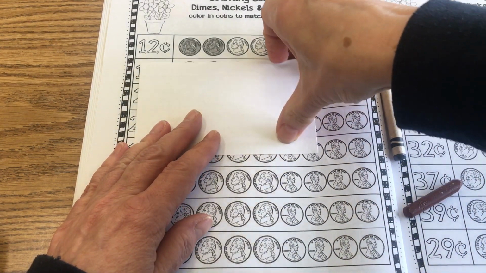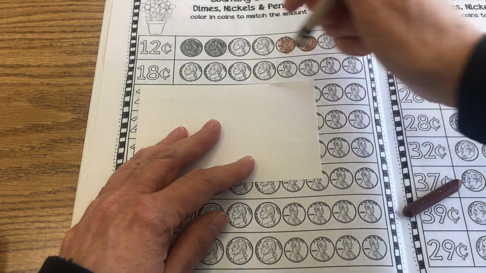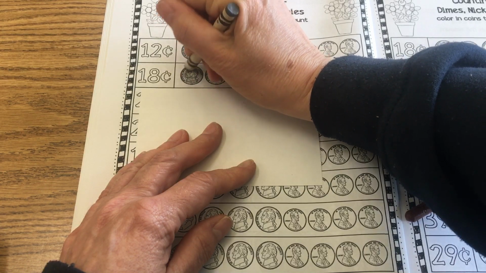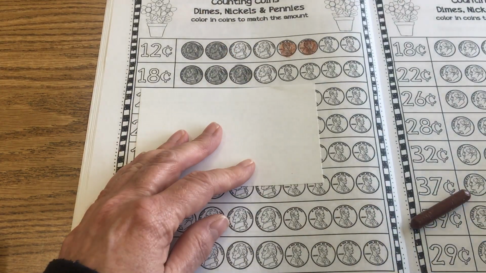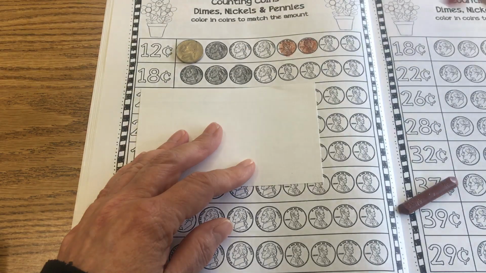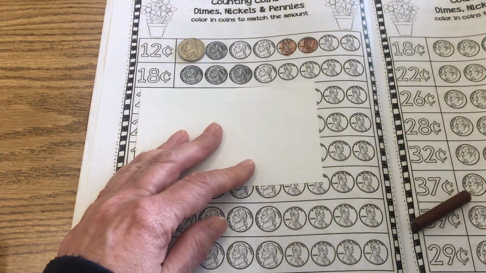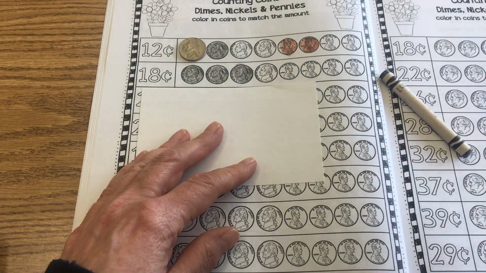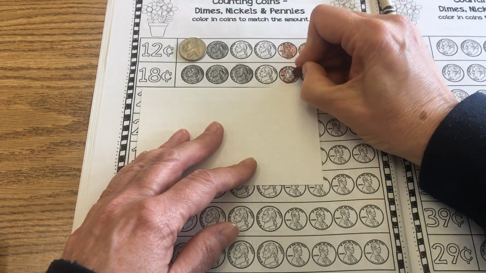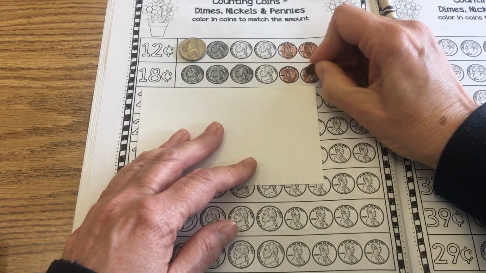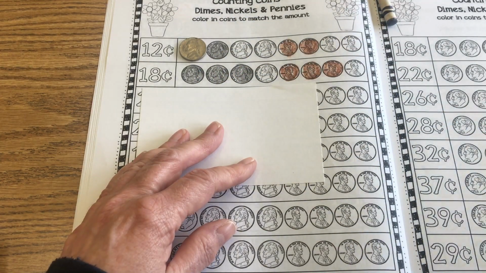Okay. So the next amount says 18 cents. Okay, so we have to count by 5s first. So 5, 10, 15, because that's our nickel, right? Okay, so can I do one more? 5, 10, 15, 20. 20 is too high, so I have to stop at 15. So now I'm going to use my pennies to help me count from 15 to 18. So I have 15 cents, 16, 17, 18. So 3 nickels and 3 pennies equal 18 cents.